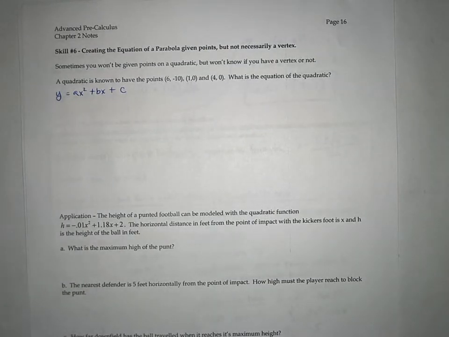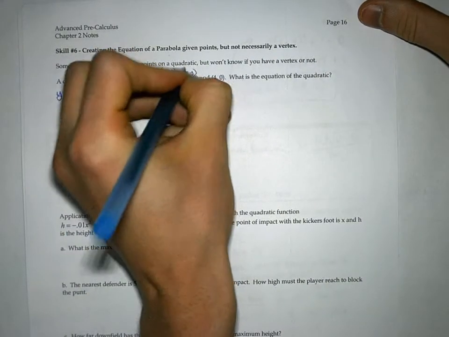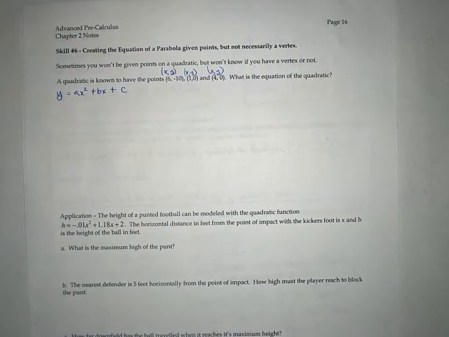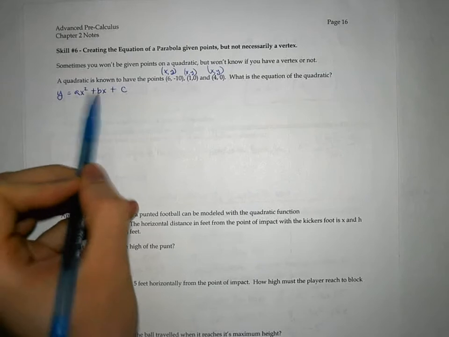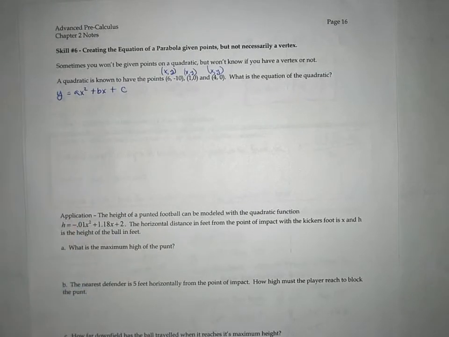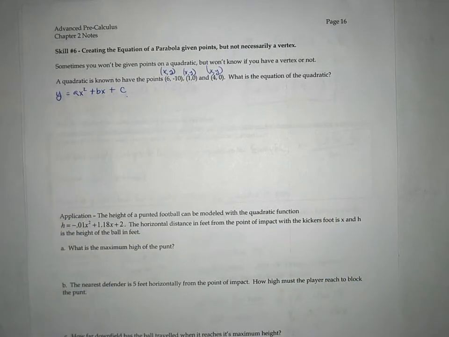We can see right here that this is an xy point, this is an xy point, and that's an xy point. And if I look at this equation here, I've got x's and y's, but I don't know my a's, b's, and c's. And ultimately, in the end, I want to know what a, b, and c are to tell me what the equation for the parabola will be.